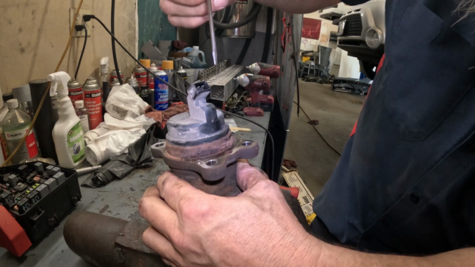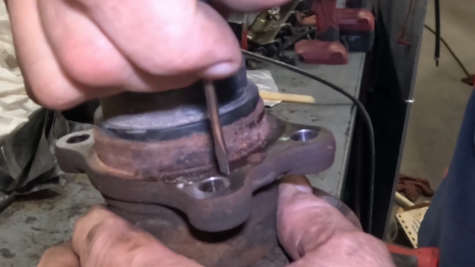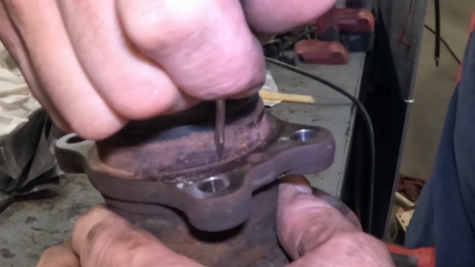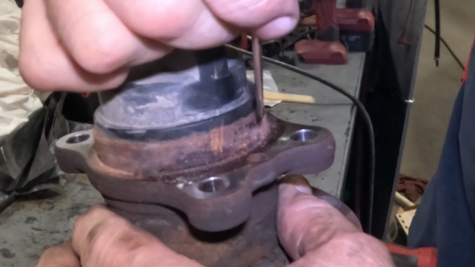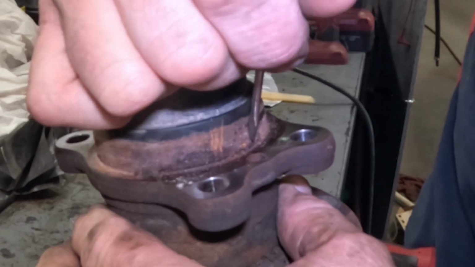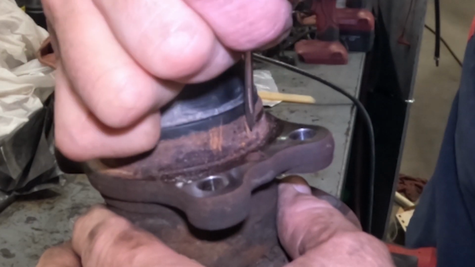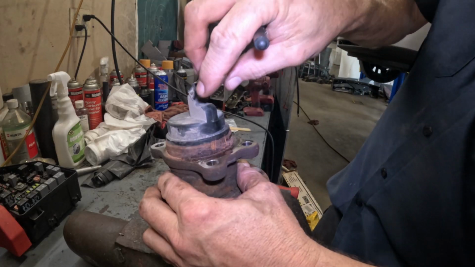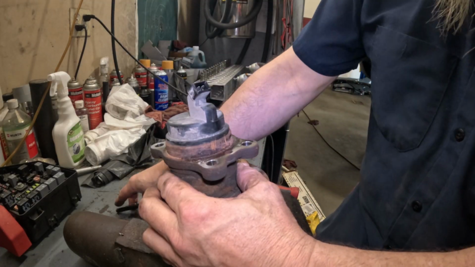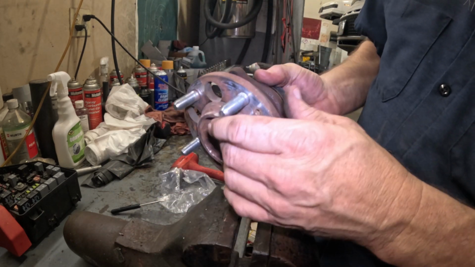So I want to try and put some kind of mark right there. It doesn't have to be exactly perfect. No matter where this thing sets, it's still gonna read it. But I gotta be able to get my hand in there and get the connector connected back up. So we're gonna start right there.